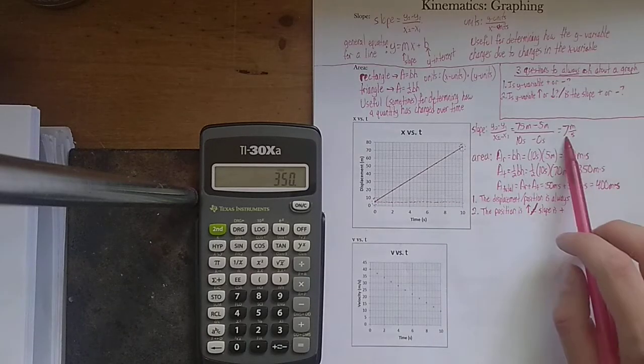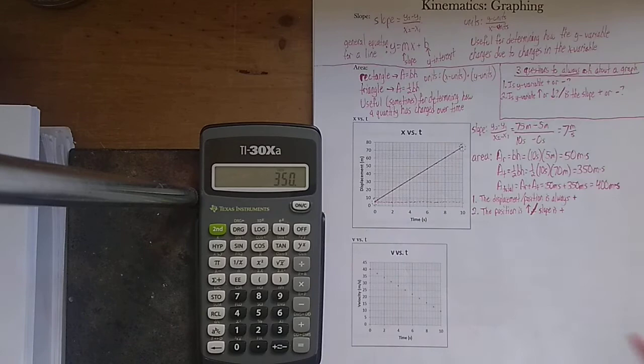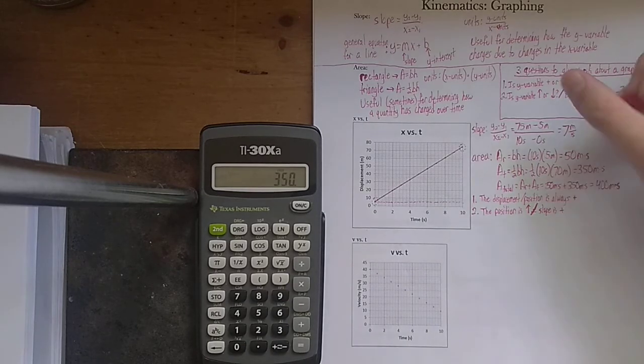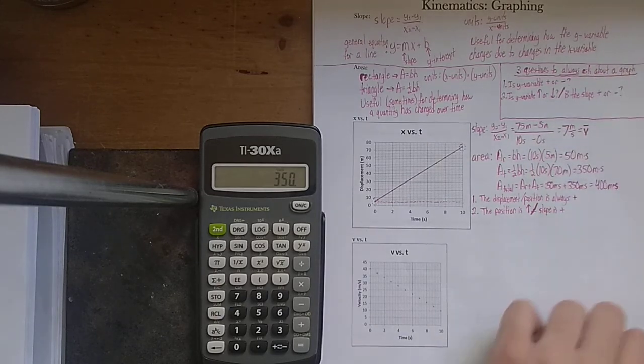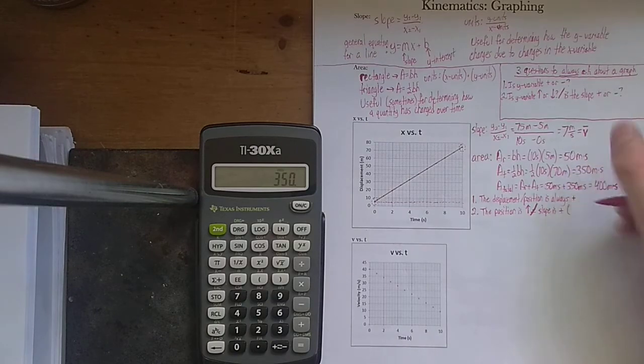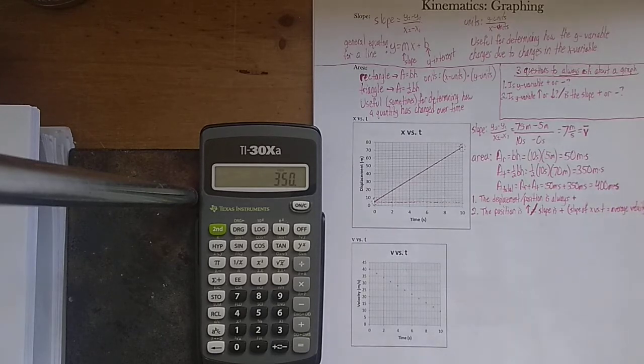So notice that we did get a positive value for the slope up here, and let's look at the units of the slope, meters per second. What else has units of meters per second? Well, that would be velocity. So in this case, the slope is actually telling us, as you probably remember from last year, the average velocity. So I'm just going to add in here, slope of x versus t equals average velocity. Okay, very important fact to know.